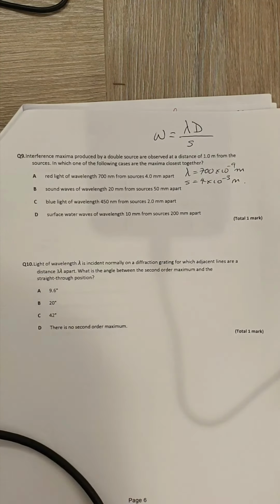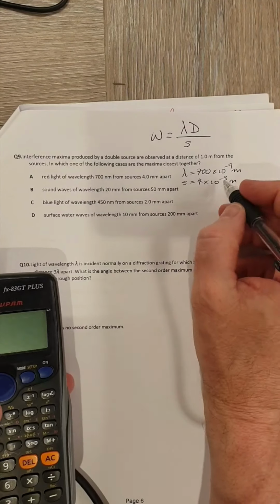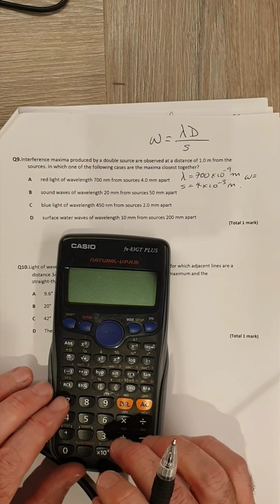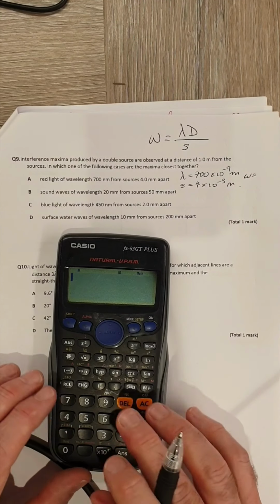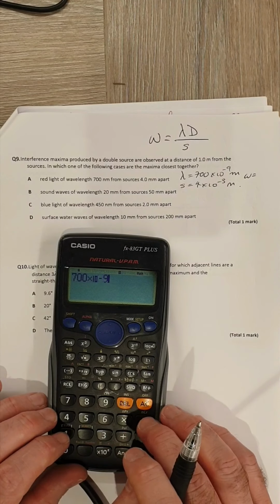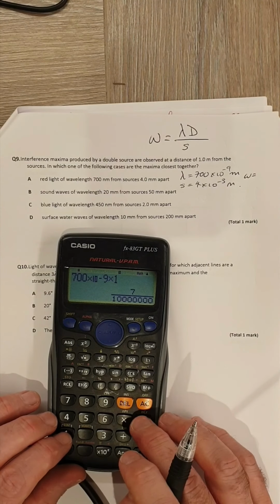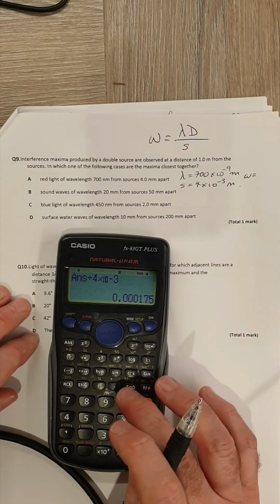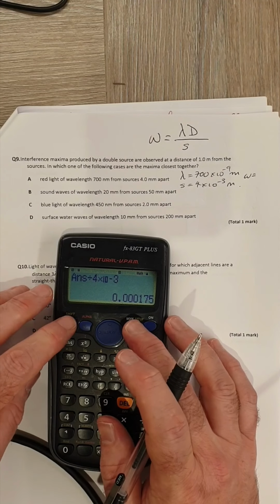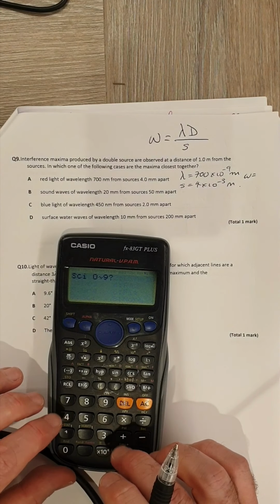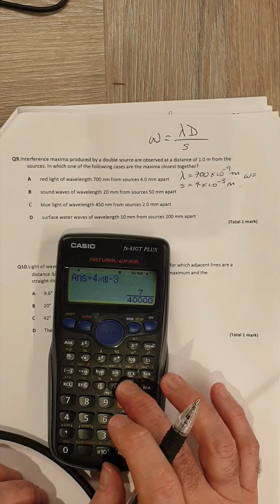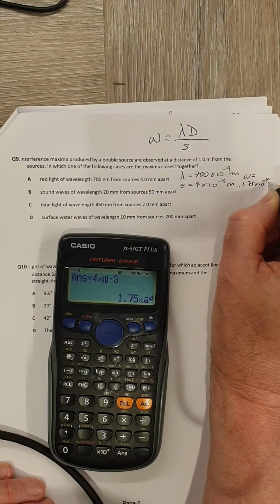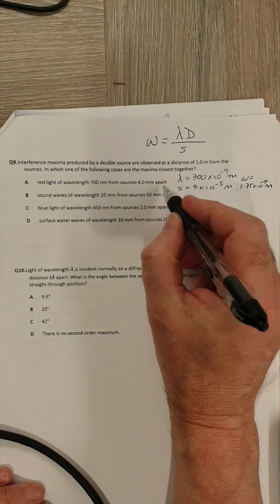I'm going to put that into the equation to work out the value for W. That gives me an answer of 1.75 by 10 to the minus 4 meters for the first one.